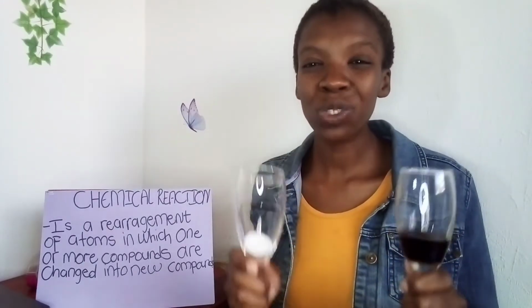The vinegar and the bicarbonate of soda are what we call the reactants of the chemical reaction. When we mix them together, they are going to react. A reaction will take place, which will lead to a new product or new compound. So let's see what happens as we mix vinegar and bicarbonate of soda. Right, so I'll pour this.